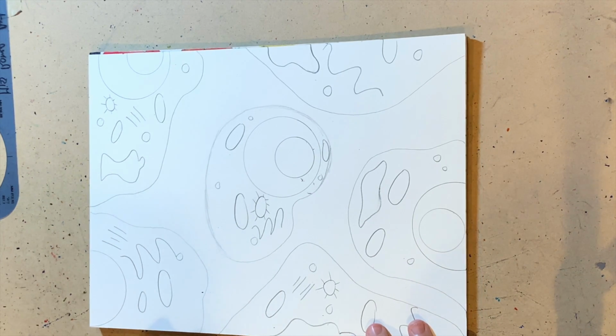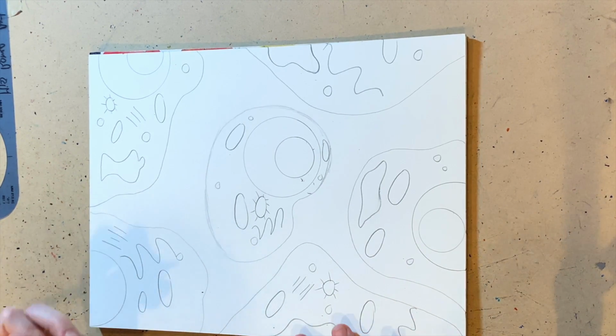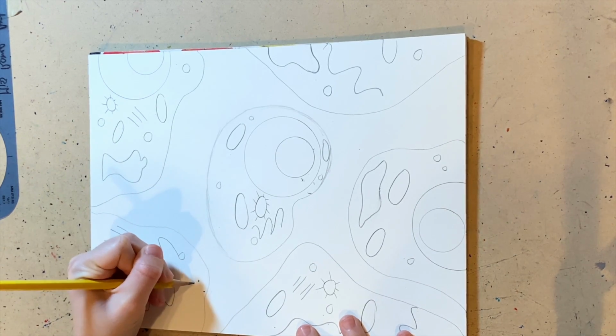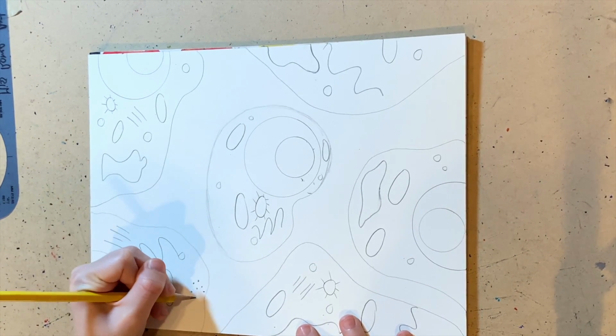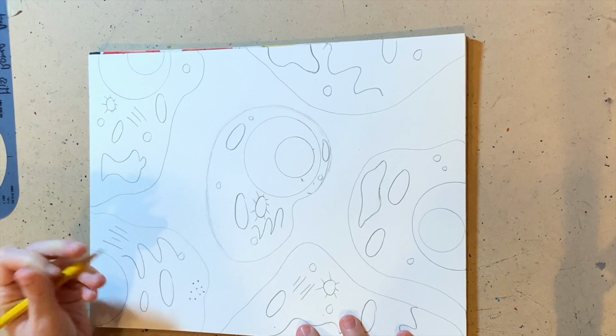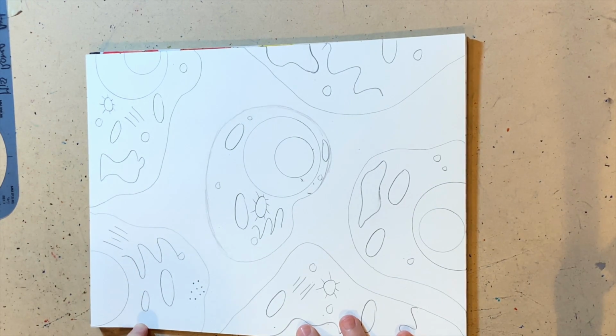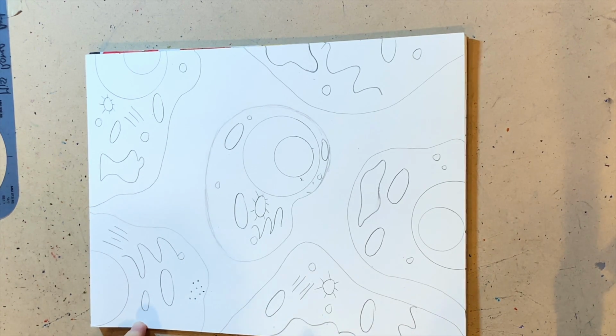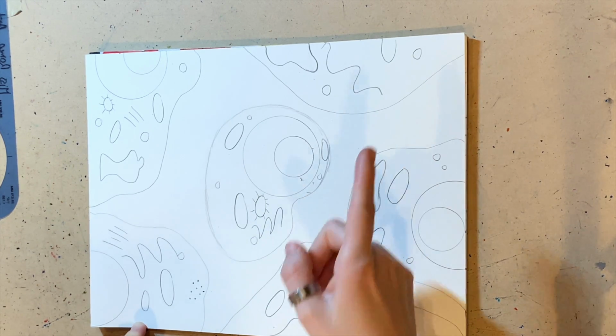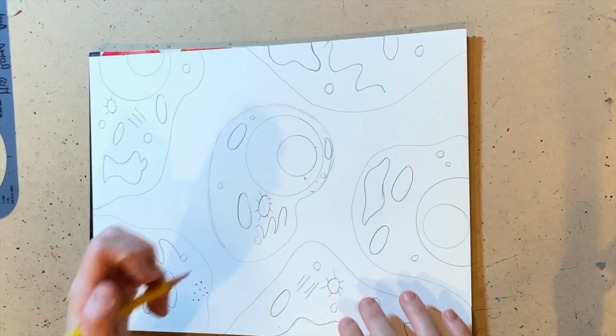Now in the bacteria, we want to have some small circles, dots that are together. So I'm going to make some over here, starting with the bottom right, the bottom left, and then I'm going to move up to the top right.